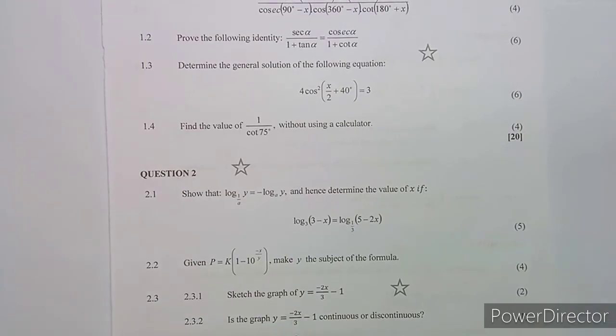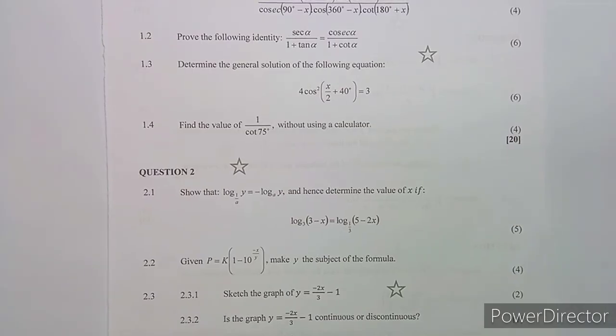And on question 2, show that log y base 1 over a is equal to negative log y in base a, hence determine the value of x if you're now given a question to solve from that part that you were asked to first show. So guys, this is what I actually think is going to be best for us.